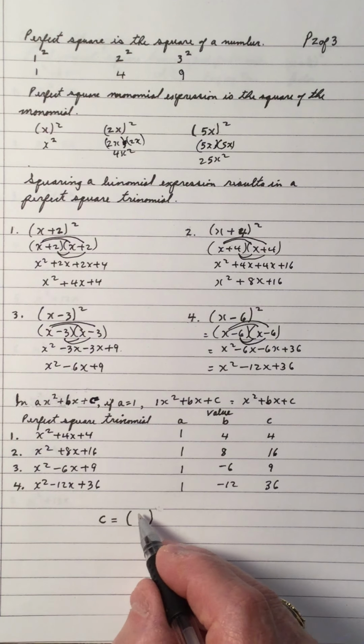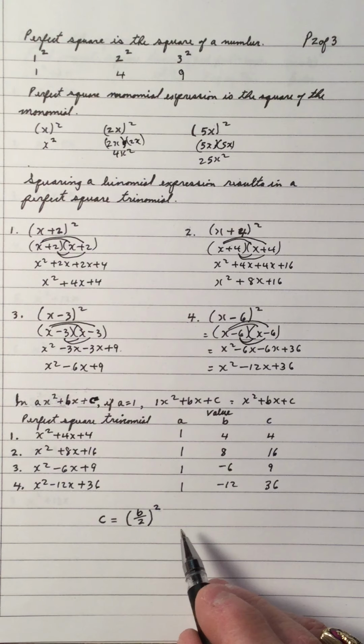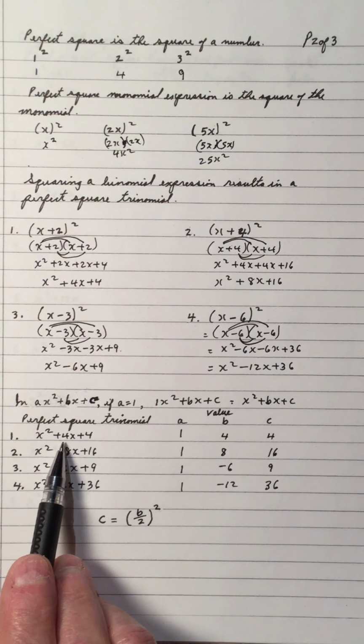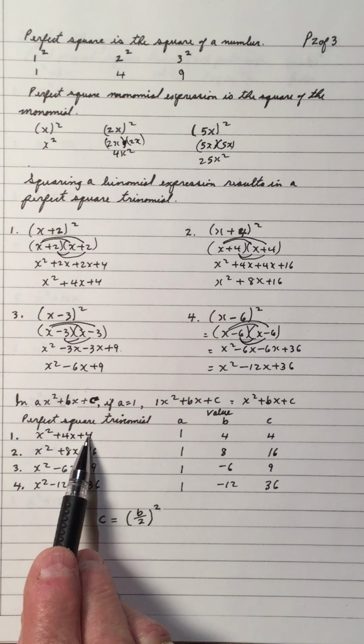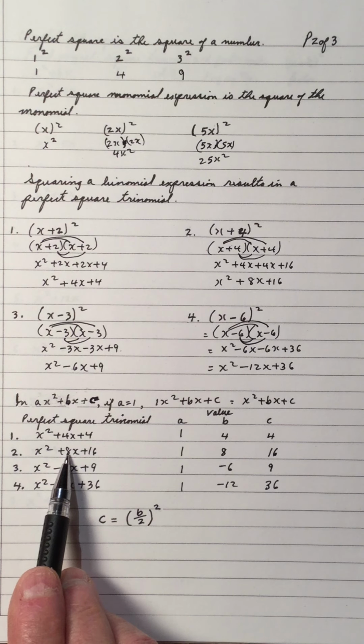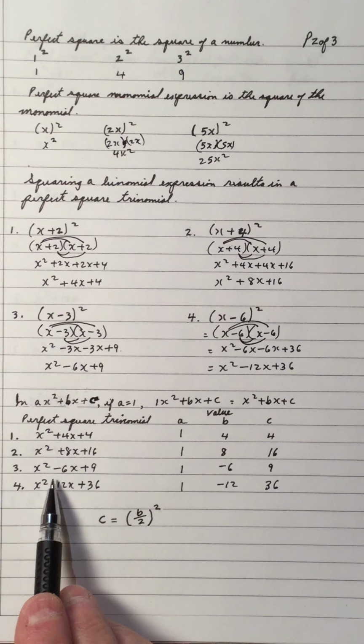So the pattern is if you take the B and divide by 2 and square it, then you will get the C. So if you take the B, which is 4, take half of it, you get 2, square, you get 4. Take B, which is 8, divide it by 2, you get 4. 4 squared is 16.